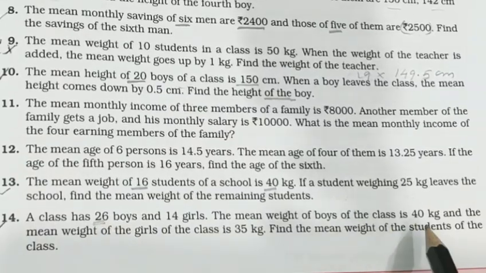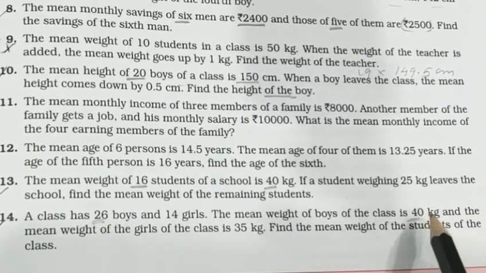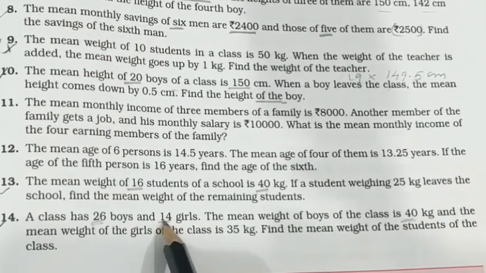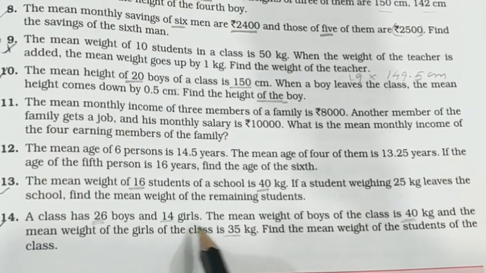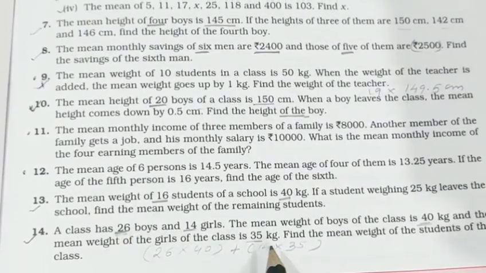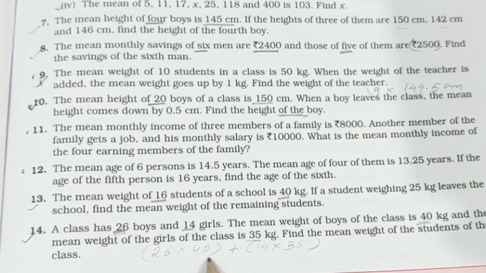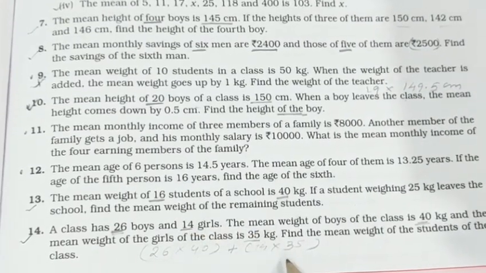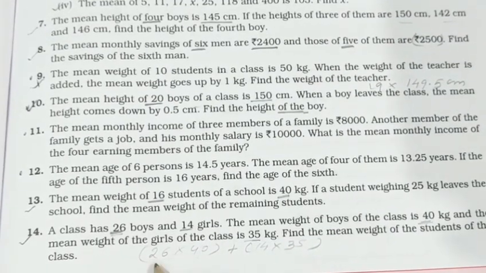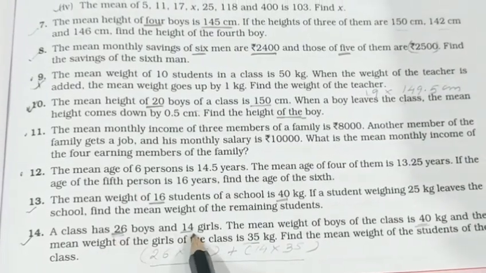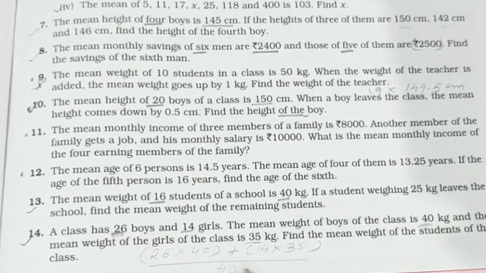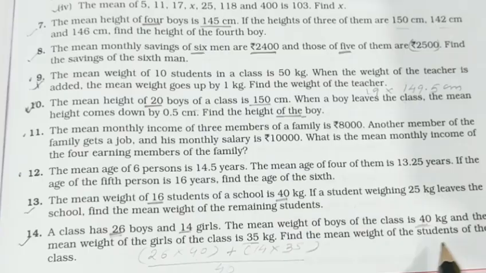26 boys and their mean weight is 40. So 26 into 40 is the weight of 26 boys and 14 is the number of girls. When you multiply by their mean weight, you will get the total weight of 14 girls. Sum of the two. 26 into 40 is the weight of 26 boys plus 14 into 35 is the weight of 14 girls. So when you sum up the two, you will get the total weight of how many children? 26 plus 14 means 40. And the total sum of observation divided by the number of observation is the mean of the students.